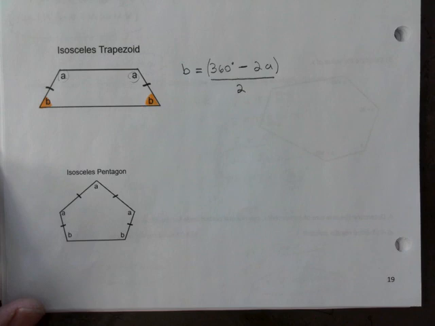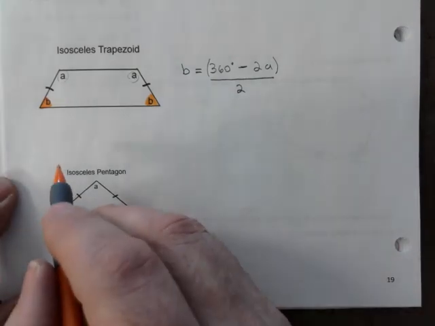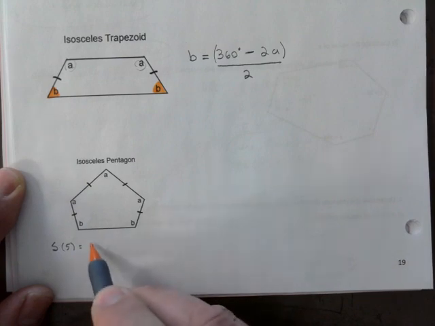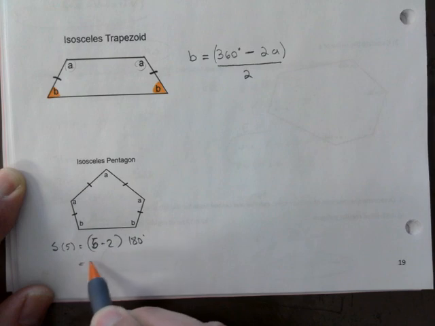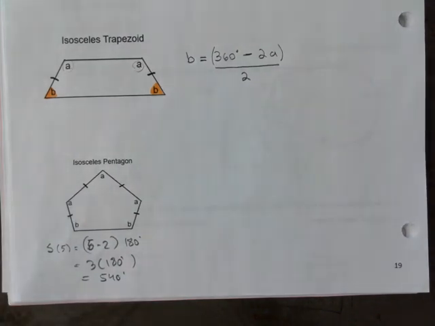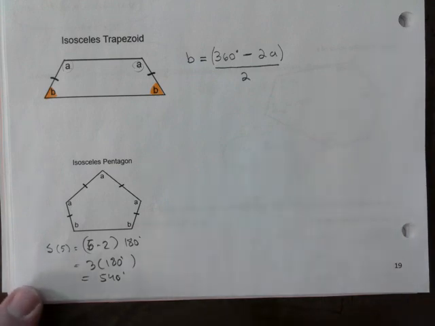Anybody know what the sum of interior angles of a pentagon would be? Some of you filled in that table maybe. Some of you have it on your study sheet. The sum of a 5-sided shape would be 5 minus 2 times 180. That's 3 times 180. Some of you are saying 540 already, right? We know that it's 540, all of them combined. That's true for regular or non-regular.